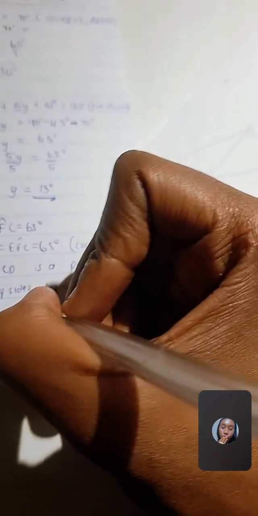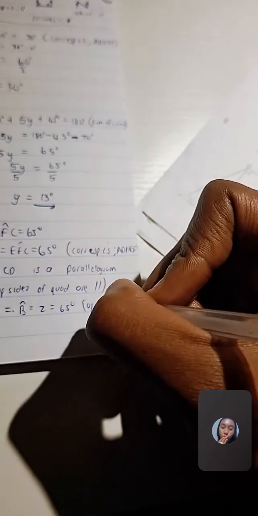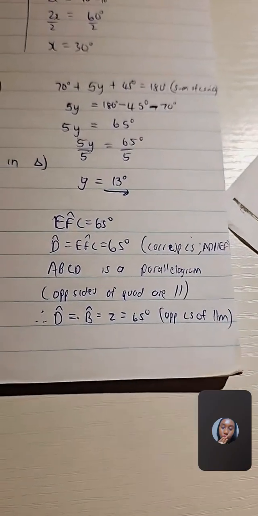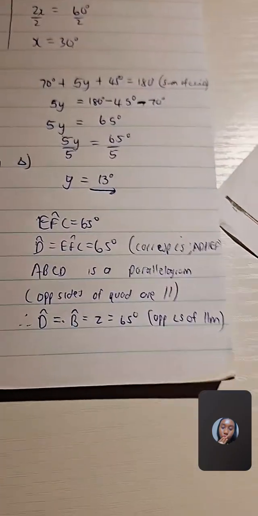Then I can conclude and say, therefore, angle D is equal to angle B, which is basically Z, which is 65 degrees. And the reason I'm saying that is opposite angles of a parallelogram. There we have it. That's what I would do.